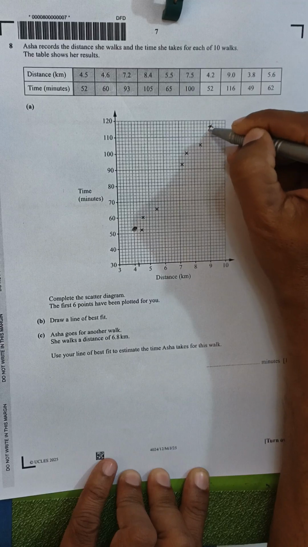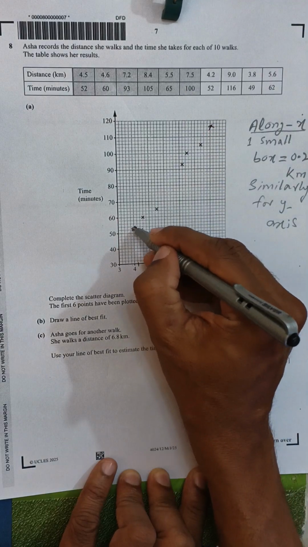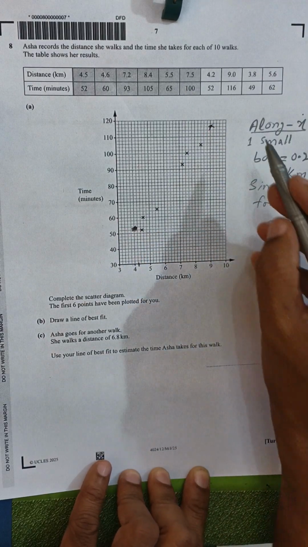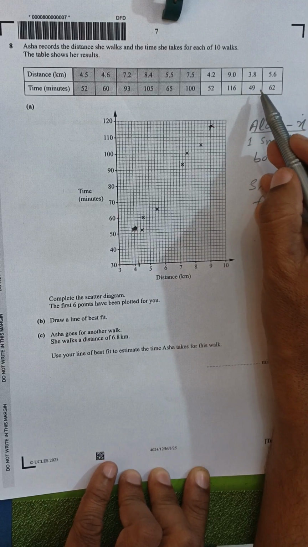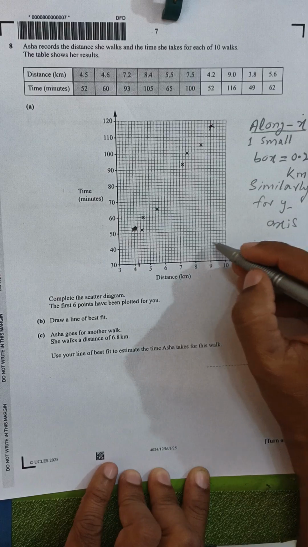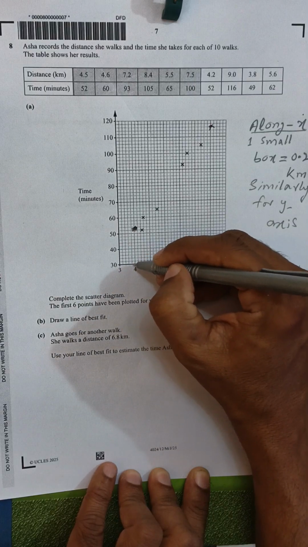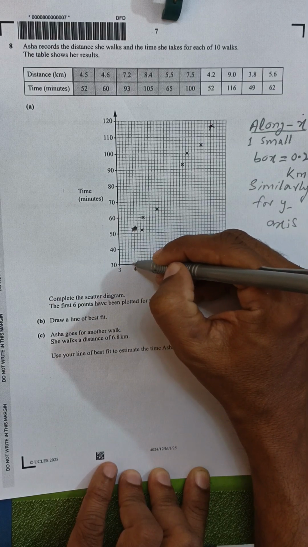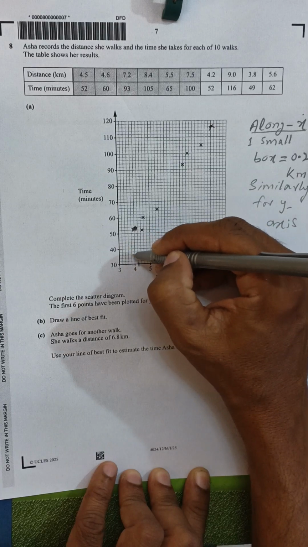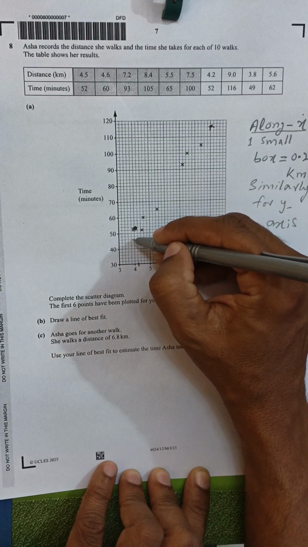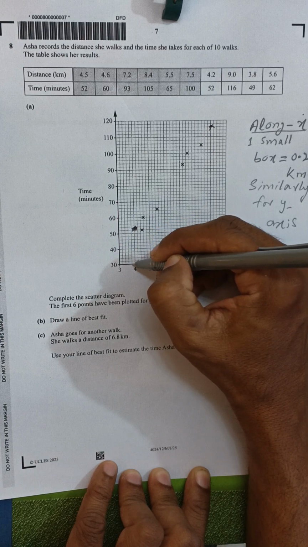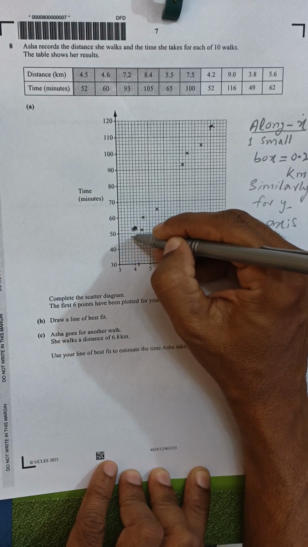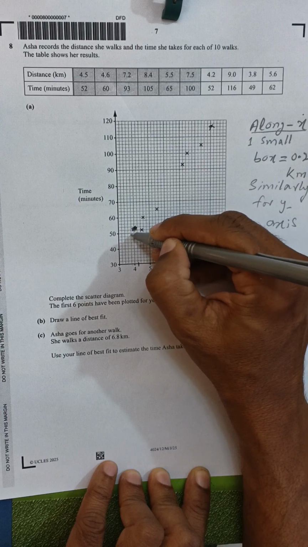So this is 116. Similarly 3.8 is 49, so at 3.8 you will have 49; it is 48, and 49 will be here.